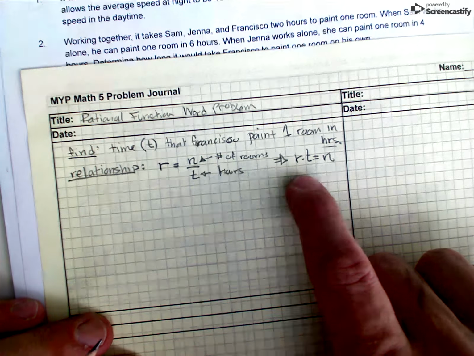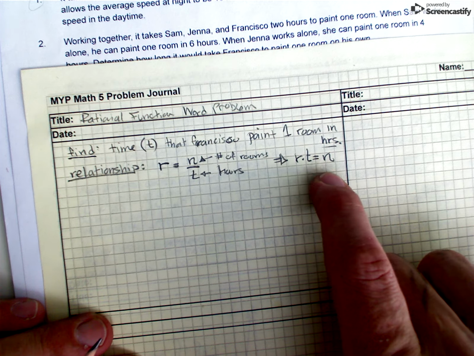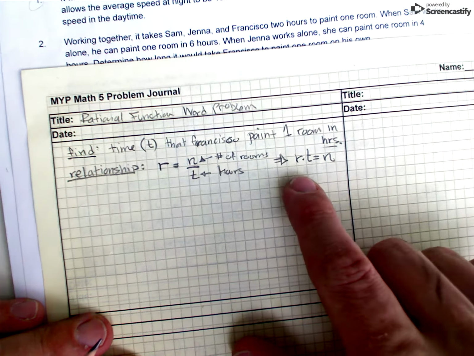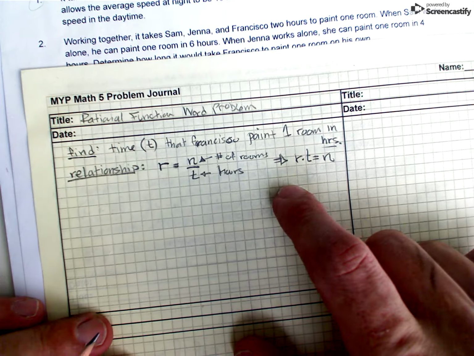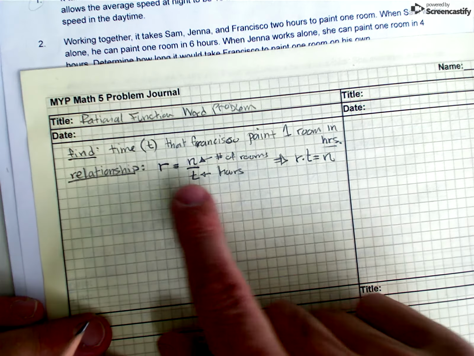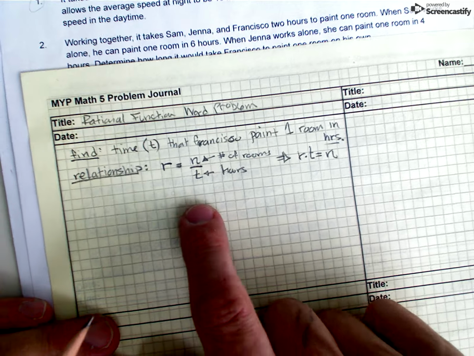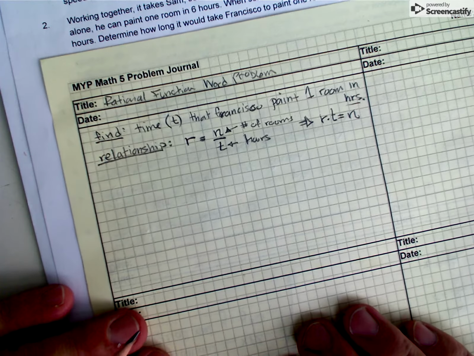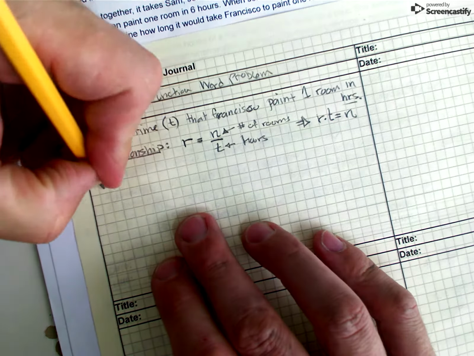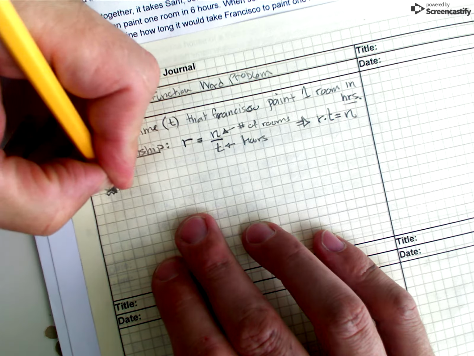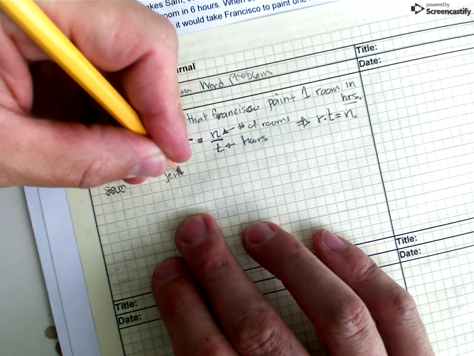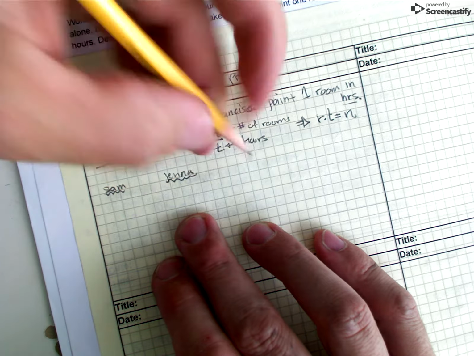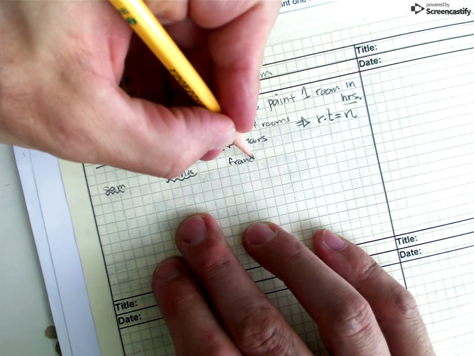Of course, I can even keep going and say that t equals n over r. I just wanted to remind you that this is kind of flexible once we come up with this relationship. So I'm going to think about each of these people: Sam, Jenna, and Francisco.